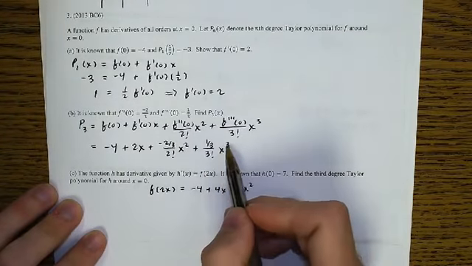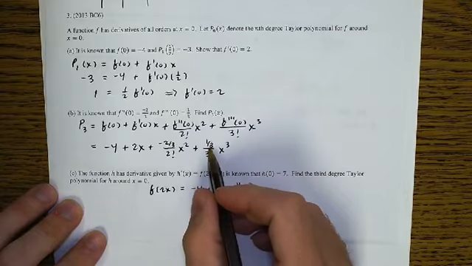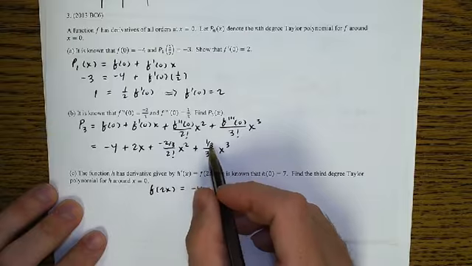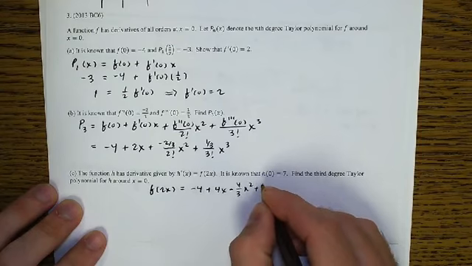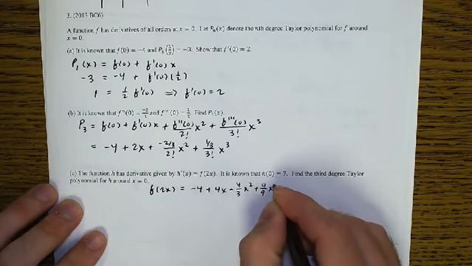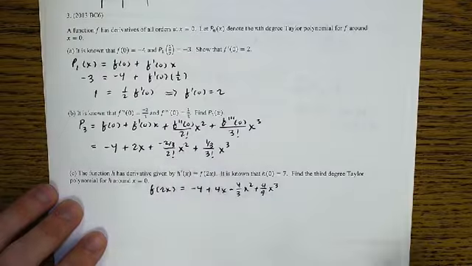And then if I take 2x and cube it, I'm going to have 8x to the 3, and that's 3 times 6 is 18. So 8 over 18 is 4 over 9. Okay, all just by plugging in 2x here, here, and there.